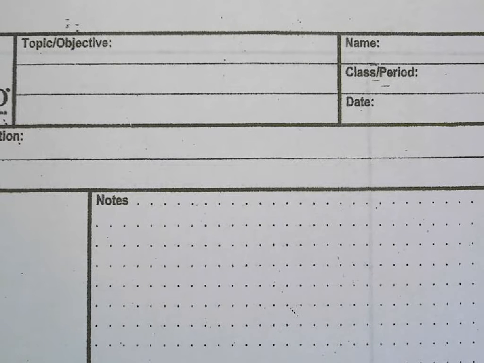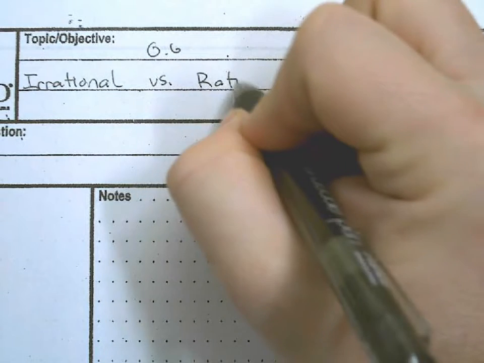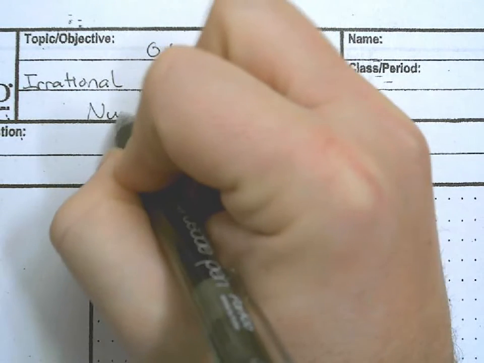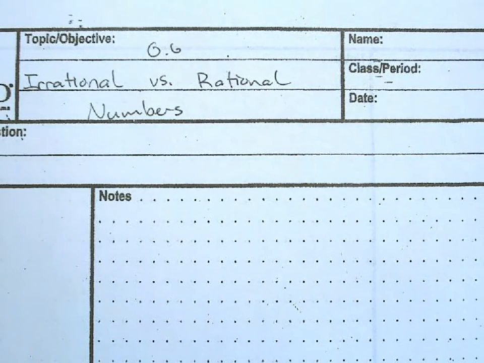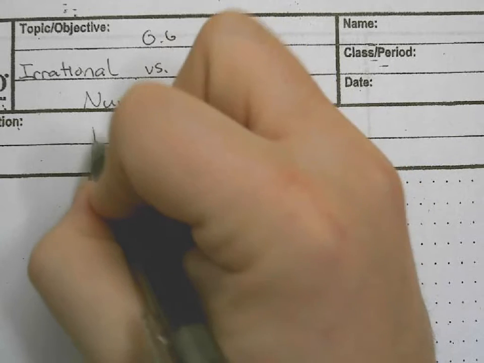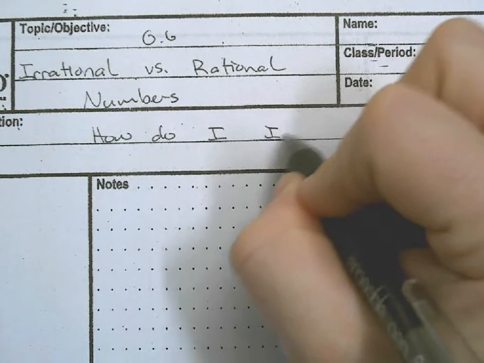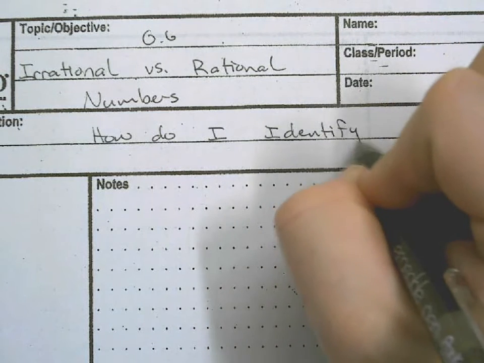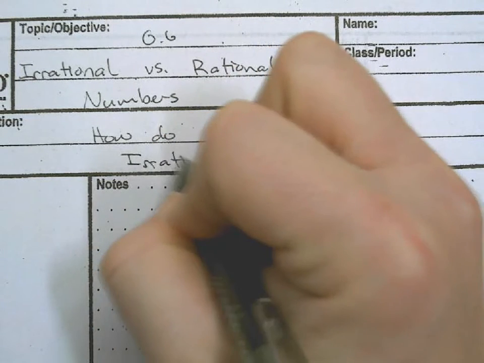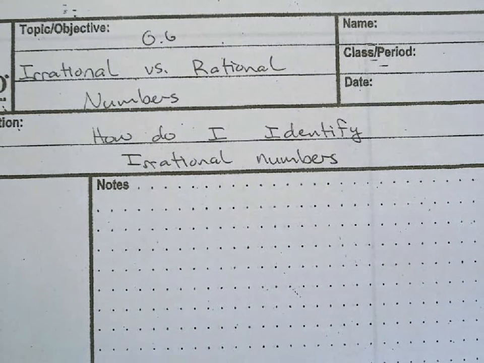In this video, we'll be looking at 0.6, irrational versus rational numbers. And our essential question will be, how do I identify irrational numbers?